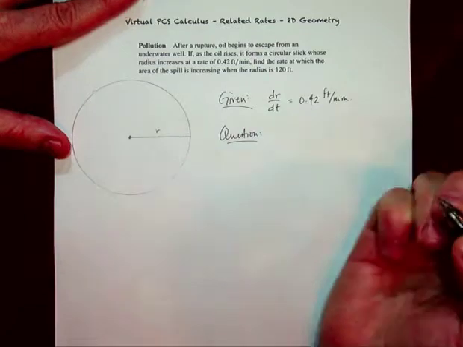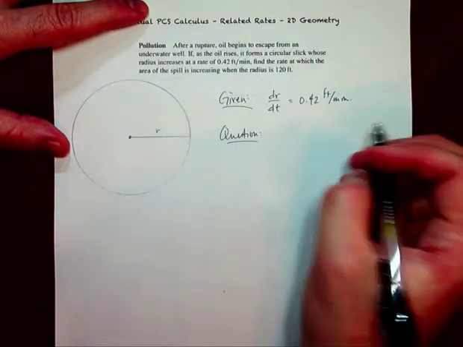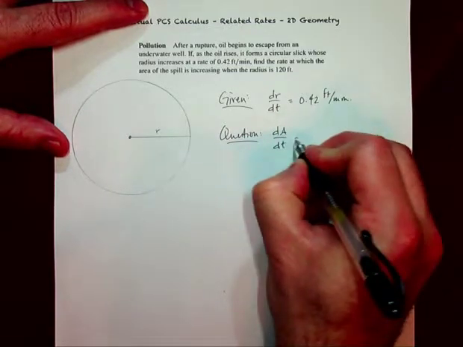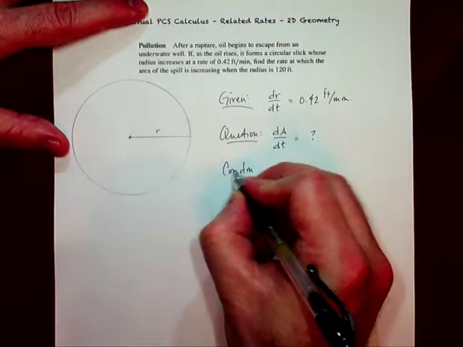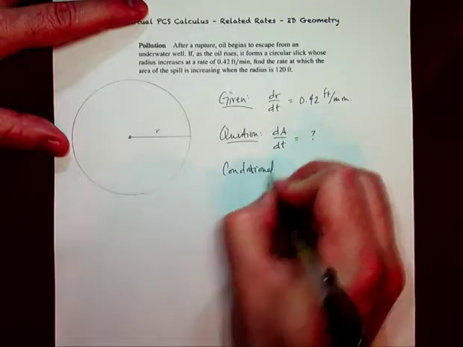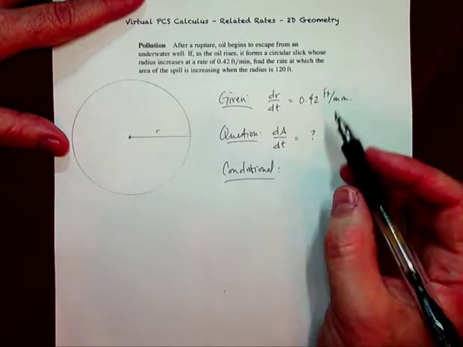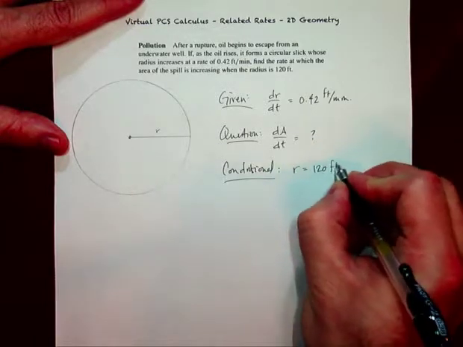I need to identify the question. The question is, find the rate at which the area of the spill is increasing. So that is dA/dt. And you need to find that when the radius is 120 feet. So when r is equal to 120 feet.